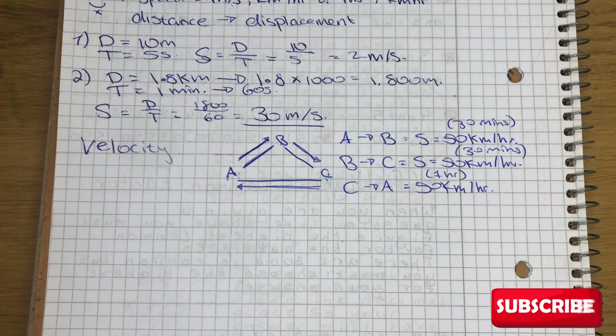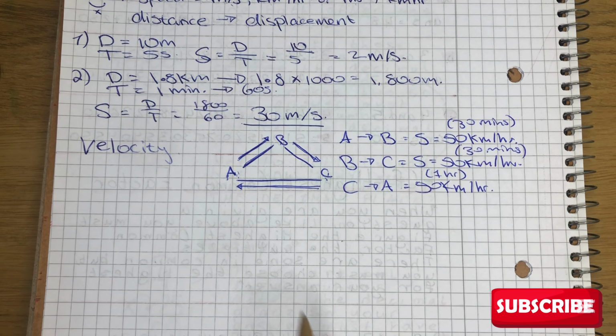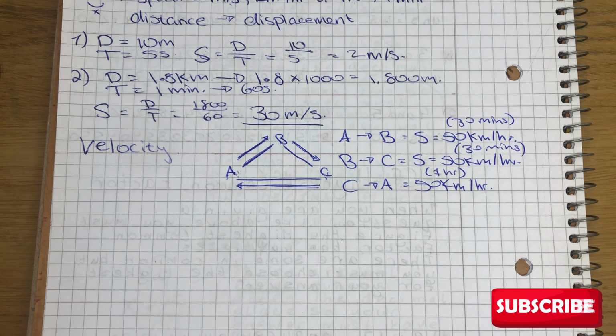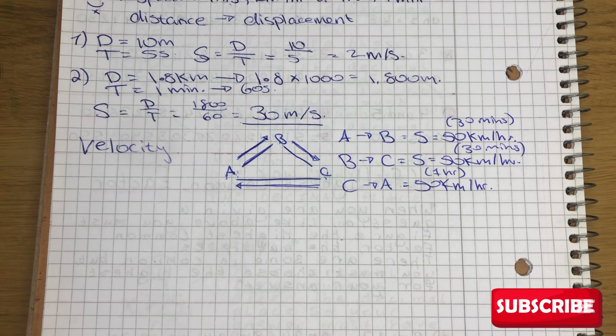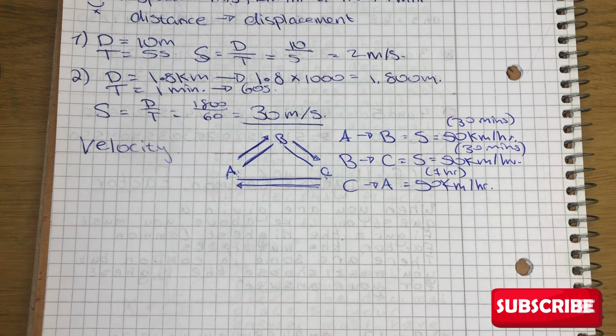So this is a change in velocity. And you could go, all right, instead of using the same speed, you could try the same amount of time. You could be like, all right, I'm going to get there in 30 minutes, but you end up using the speed of like 100 kilometers. So that's kind of what velocity is. It's the change of speed and direction too.